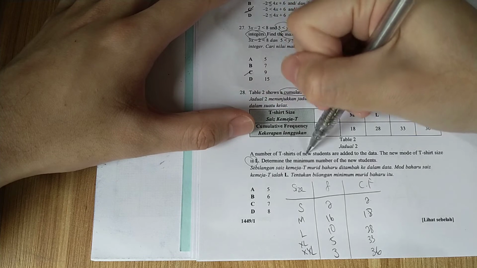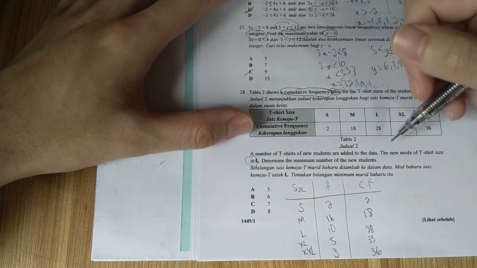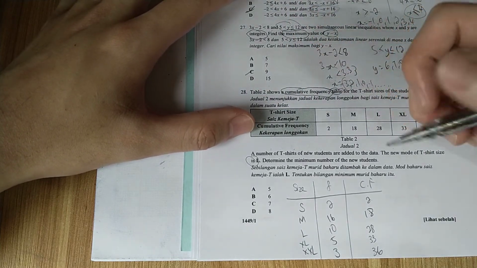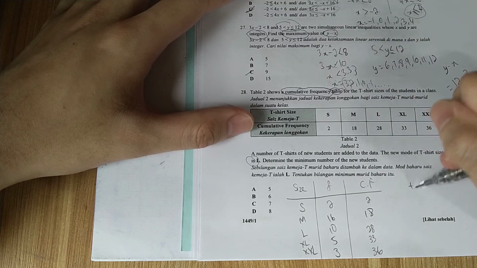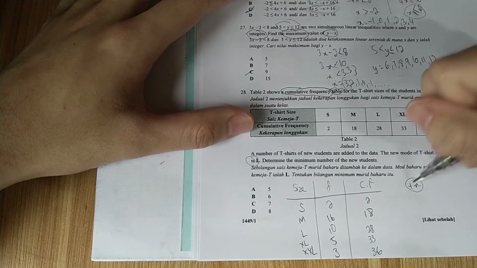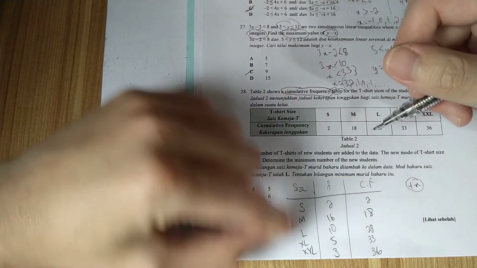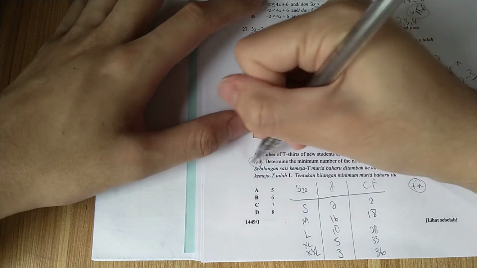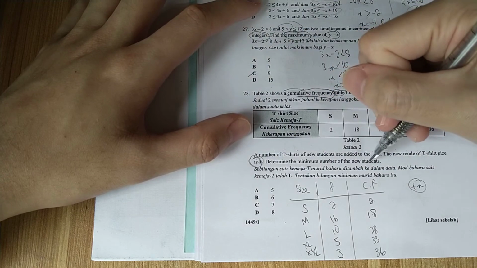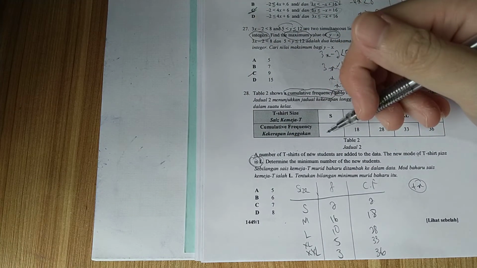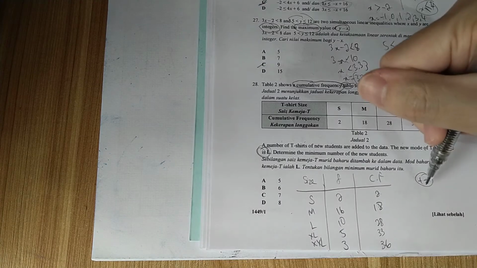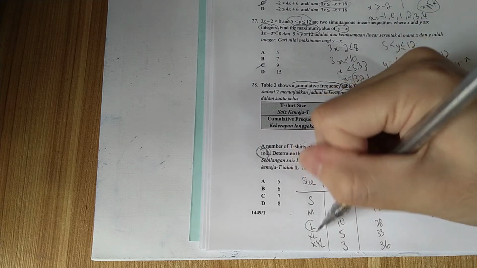The number of t-shirts of new students are added. Oh, so now I want to add a few t-shirts. Just add X. But the X here, they are the same size, right? It's either size S, size M, size L, size XL, XXL. And then it says the new mode of the t-shirt size is L. Determine the minimum number of the new students. It means the size of the t-shirt that you add is L.